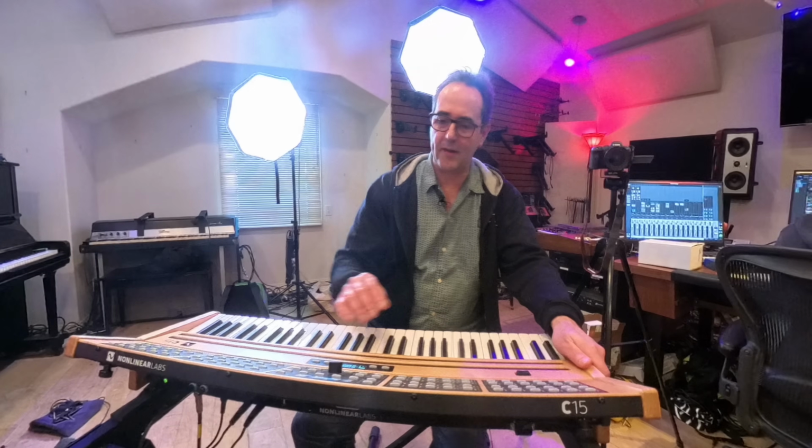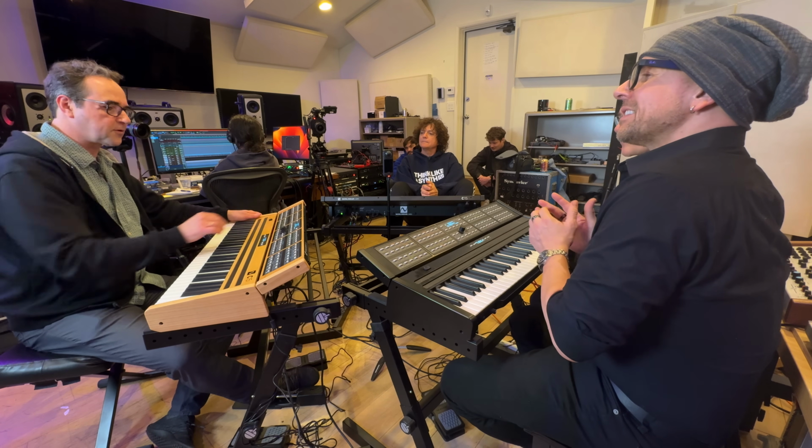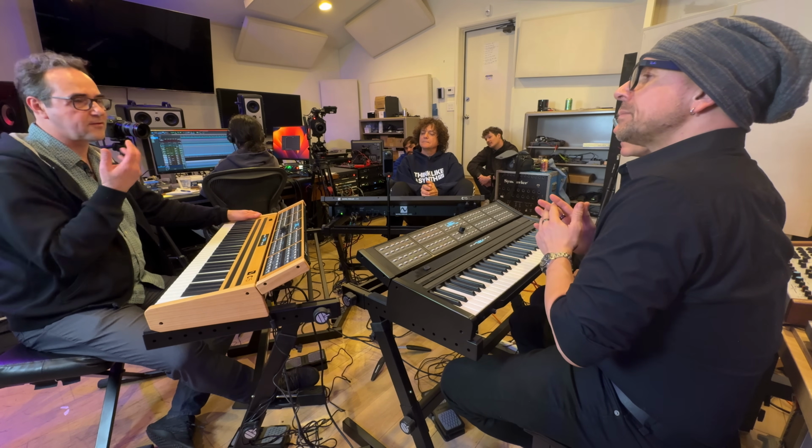My first sound that I decided I have to play is this kind of clavinet sound. It's called here the BP clav. And then I have another sound I have to switch to, and this is actually the vocal melody.